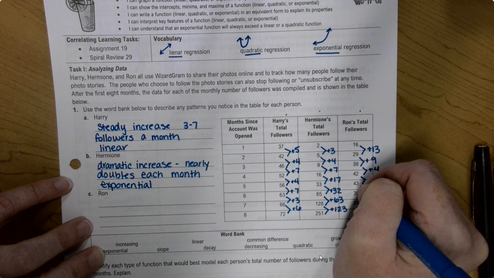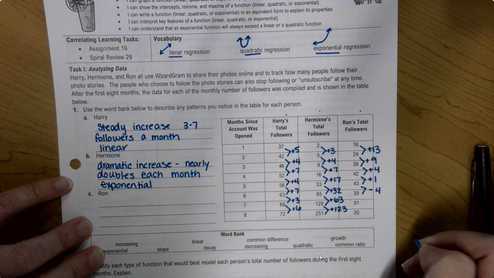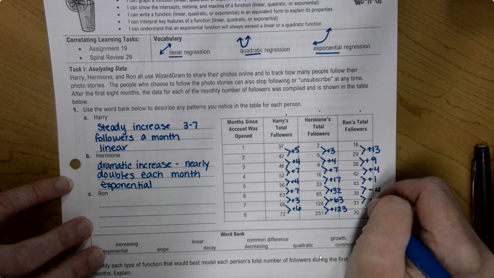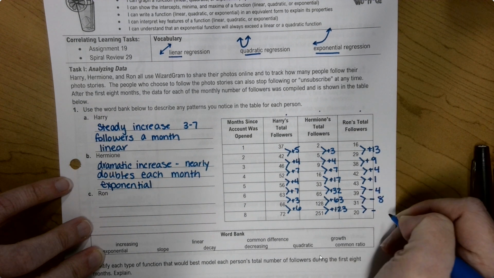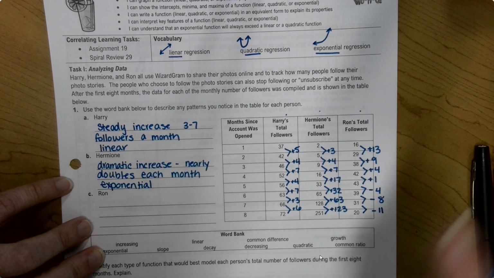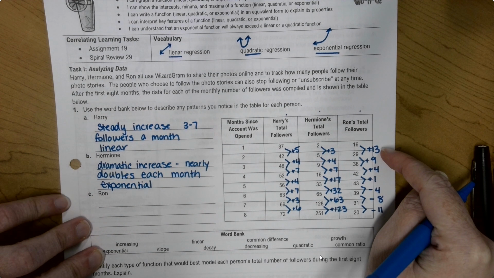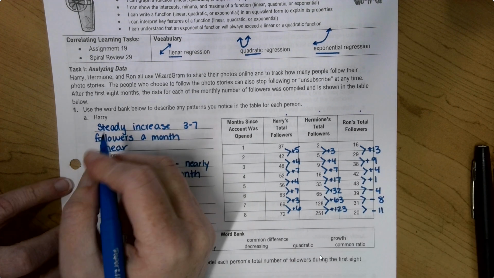Adding 1. Here we're losing 4. Here we're losing 8. And here we're losing 11. All right, so with Ron's, we had an increase that slows down and then a decrease.